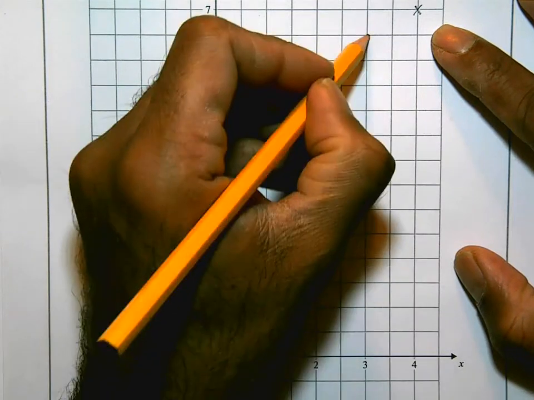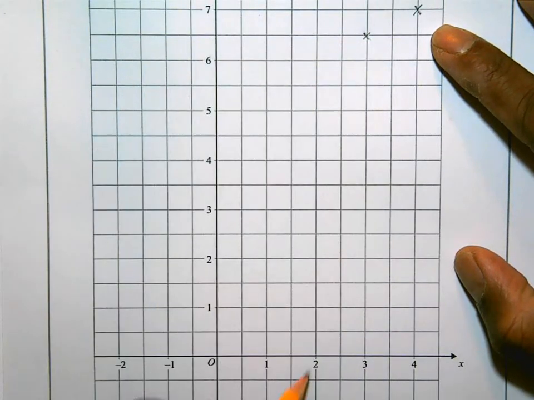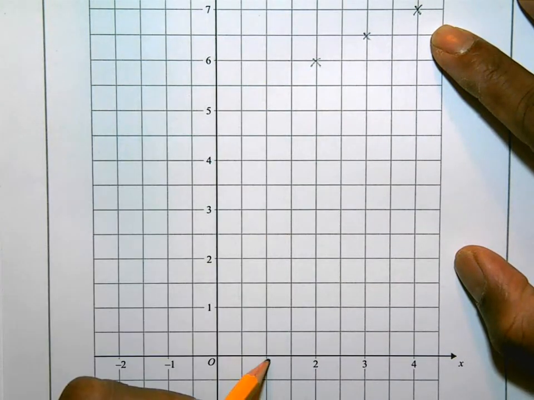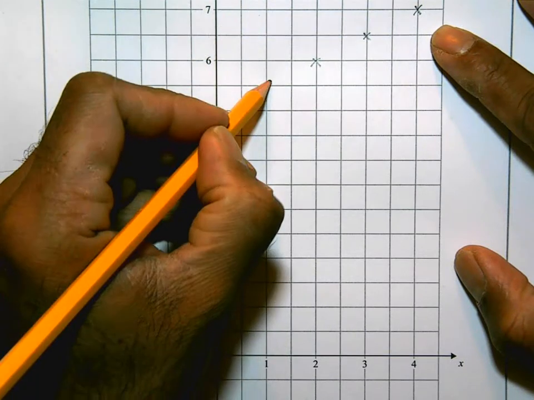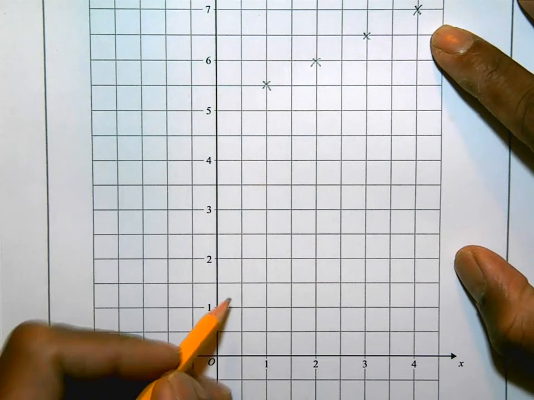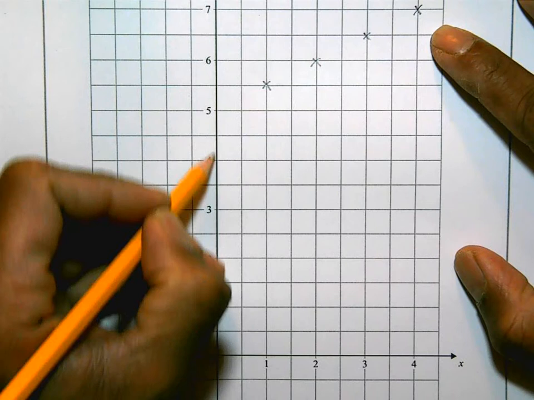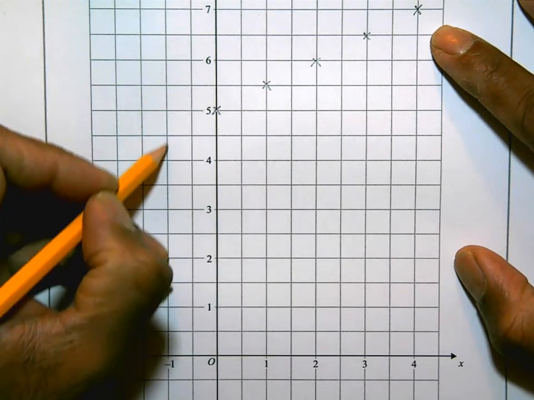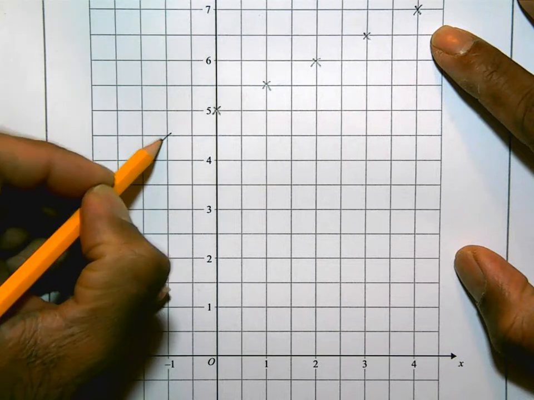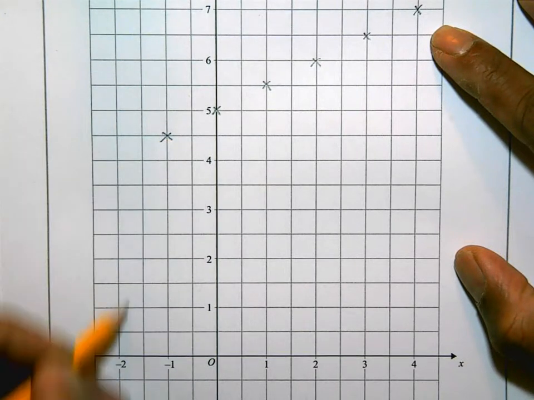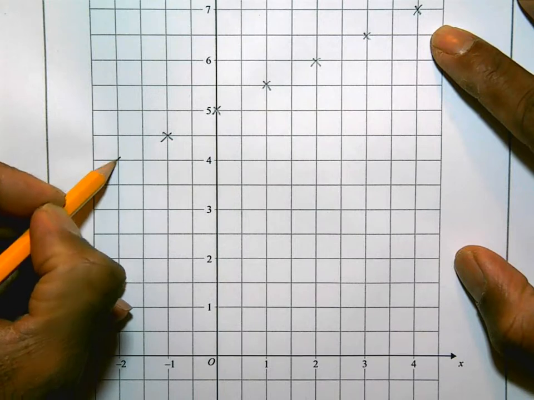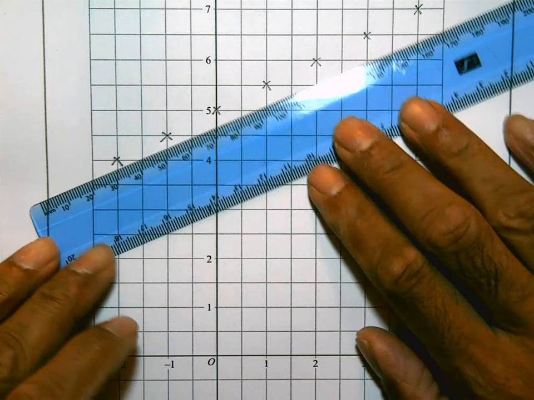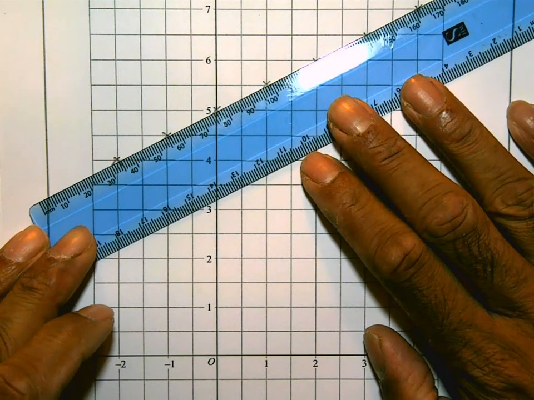2 is going to be 6, which is there. 1 is going to be 5.5, which is there. 0 goes to 5. -1, where the y value is 4.5, and -2 goes to 4. Now you should notice that they line up in a straight line. If they don't, go back and check whichever one is out of line, or go back and check them all.